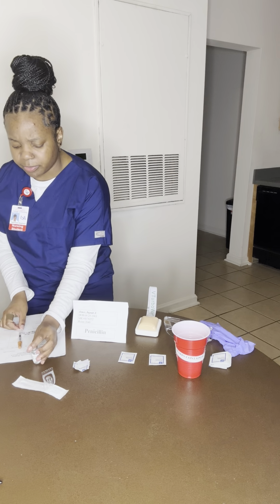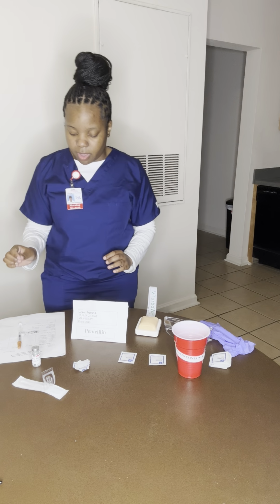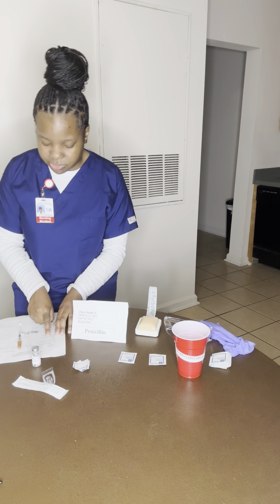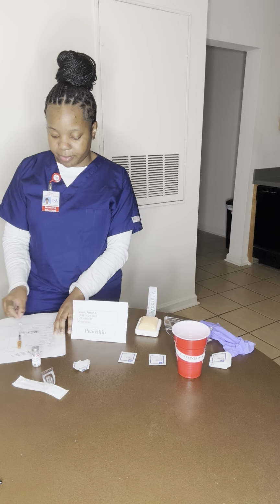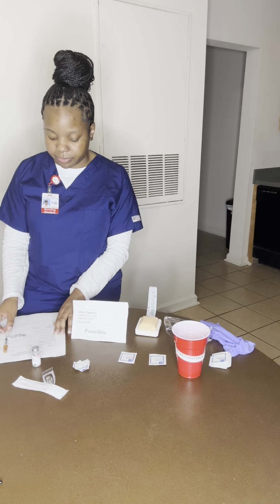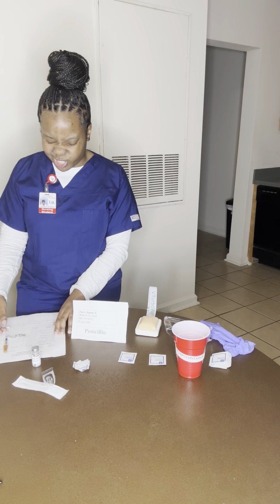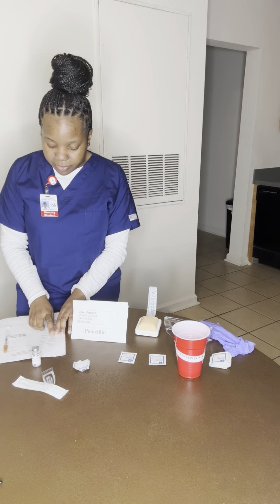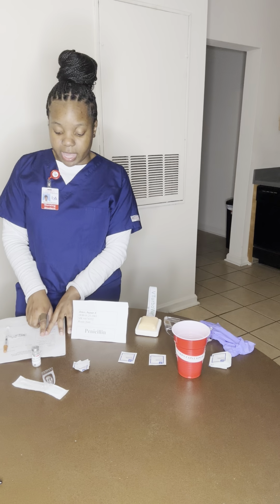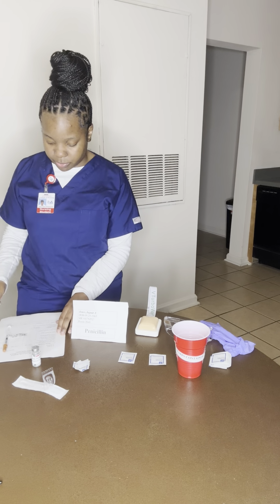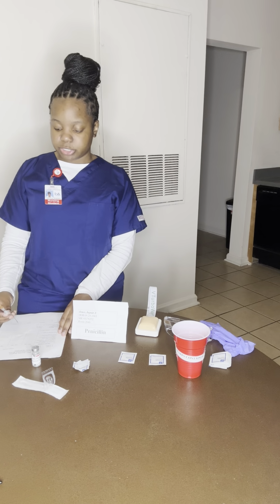Now I'm going to check for the right route. The heparin is given 5,000 units subcutaneously every 12 hours, so subcutaneously is the right route. We're going to check for the right time. Heparin 5,000 units subcutaneously is given every 12 hours. It has been 12 hours, so it's the right time. It's okay to administer to the patient.